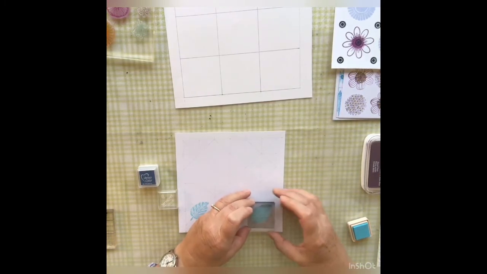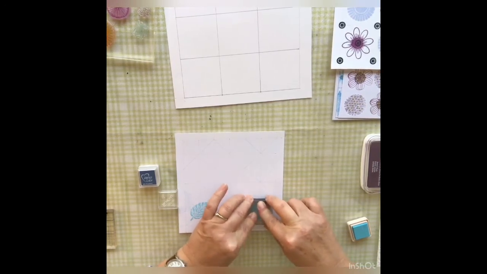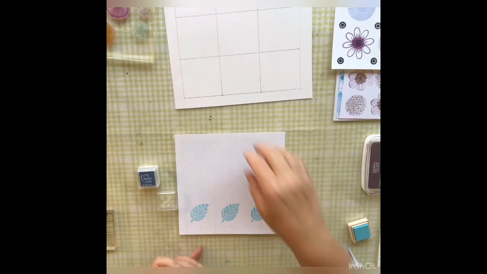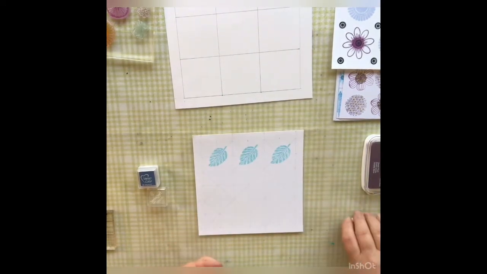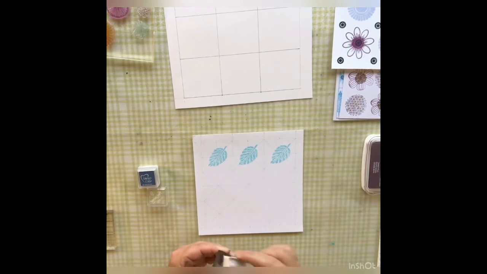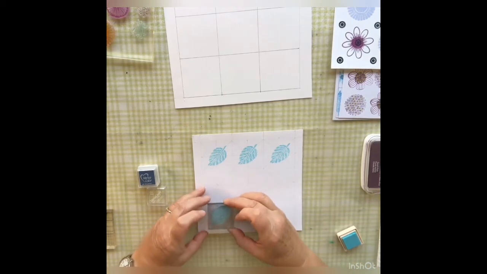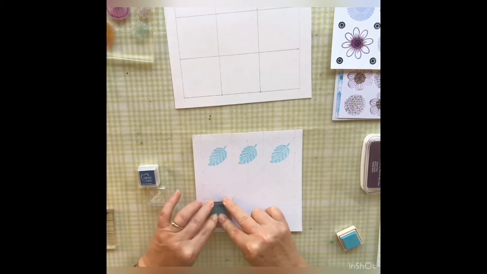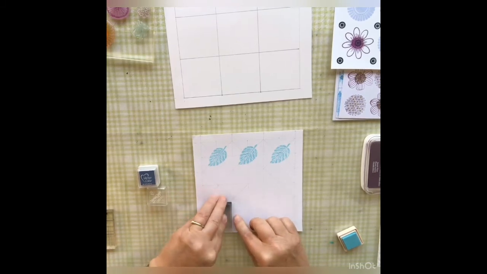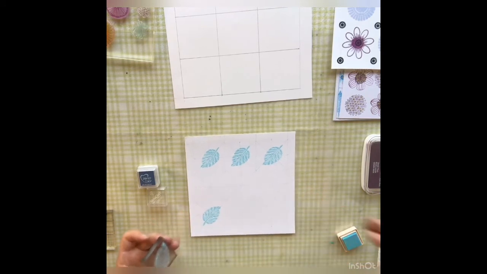So this is really helping me to get the leaf on the line and get it lined up with those. I'm going to turn that around and do exactly the same going across here as well. So I'm squaring the block up with the square on the paper and then using the diagonal line to match up with the bottom of the leaf stem and the top of the leaf itself.